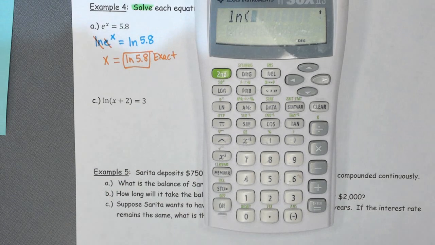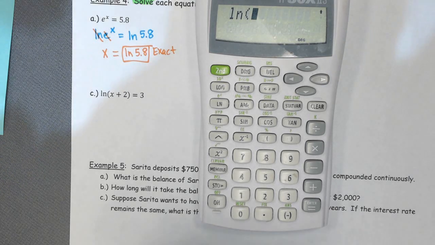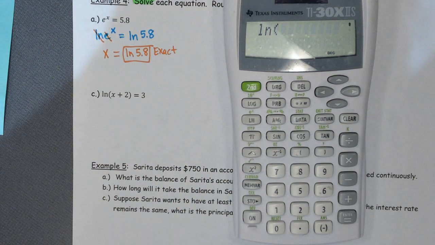Oh, so will you guys find the natural log button on your calculator? It should be, is yours below or above the log? Okay. I have to use my baby calculator today because I left my other one at home.